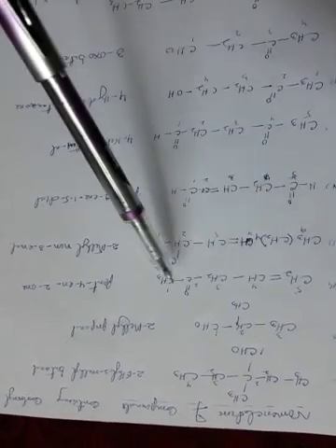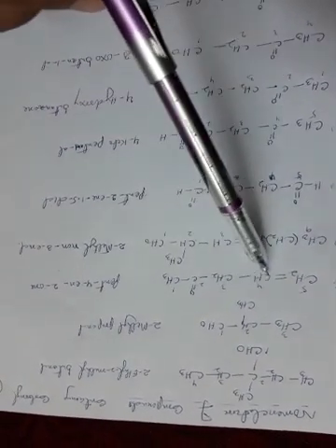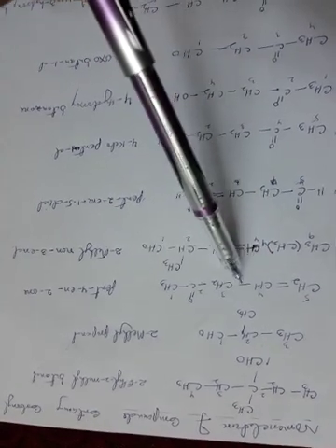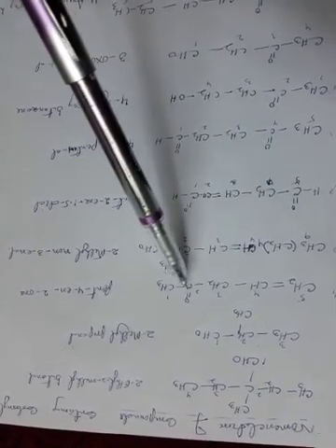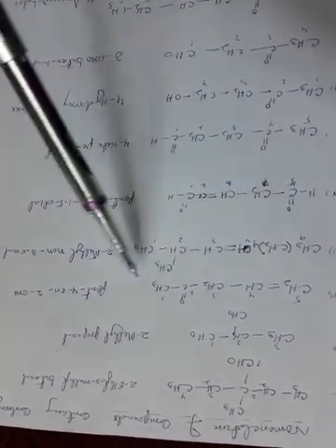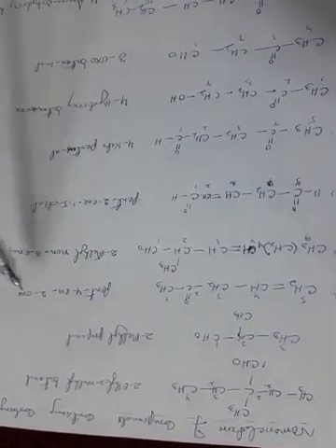Now, 1 2 3 4. At carbon number 4 we have this double bond, and it is a 5 carbon compound, that is pent-4-ene. At carbon number 2 we have this ketonic group. So pent-4-en-2-one.